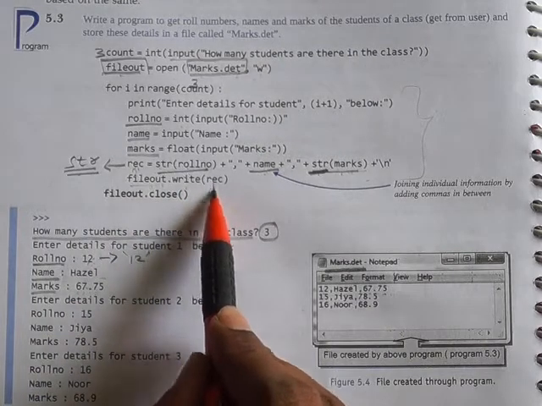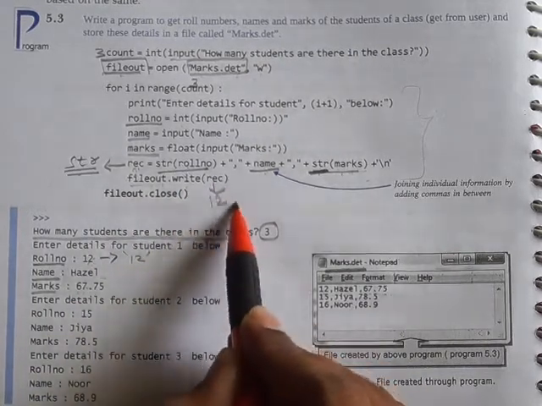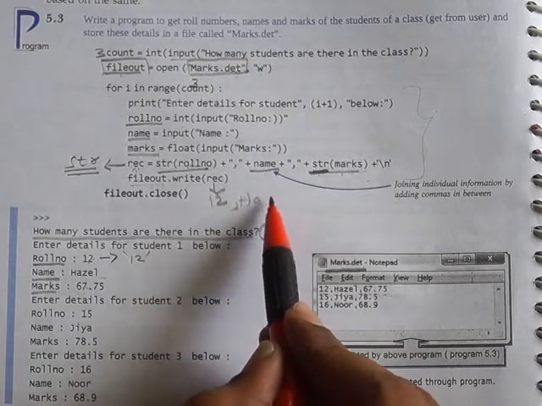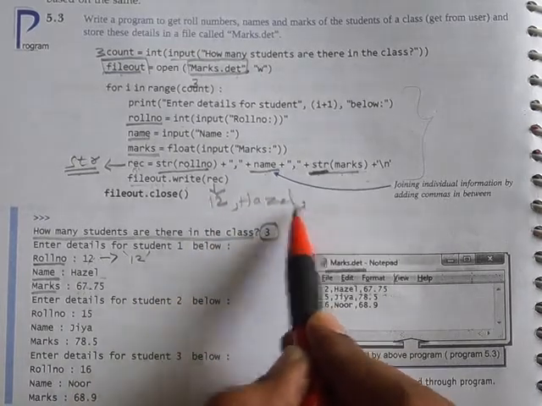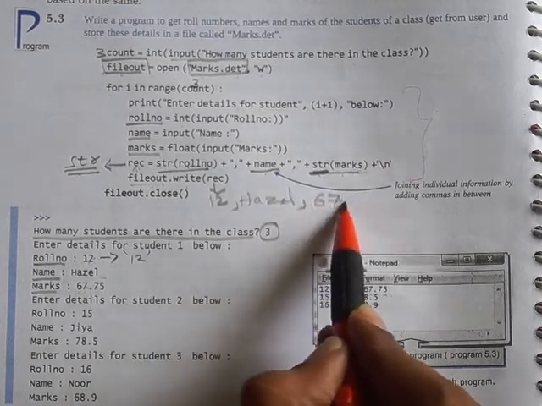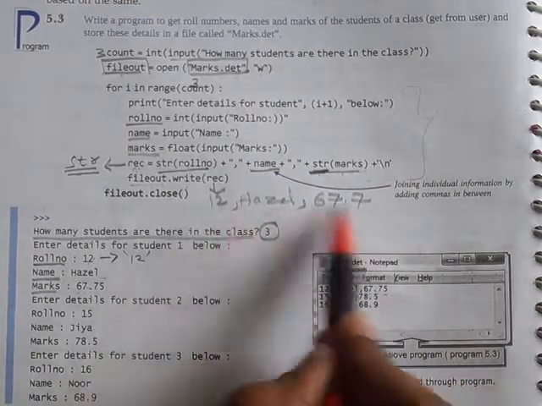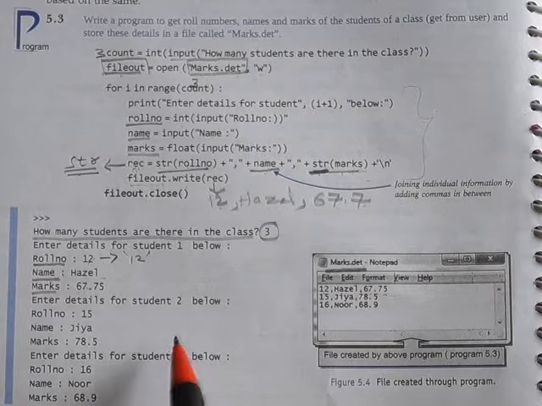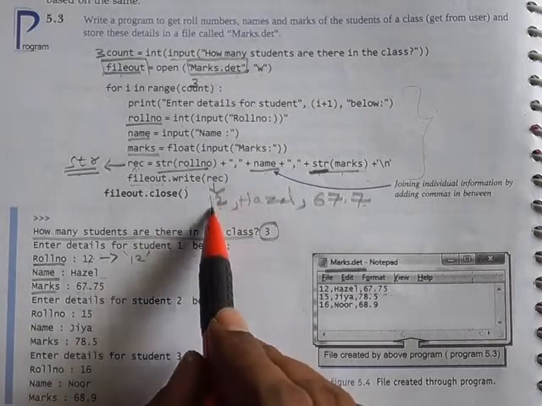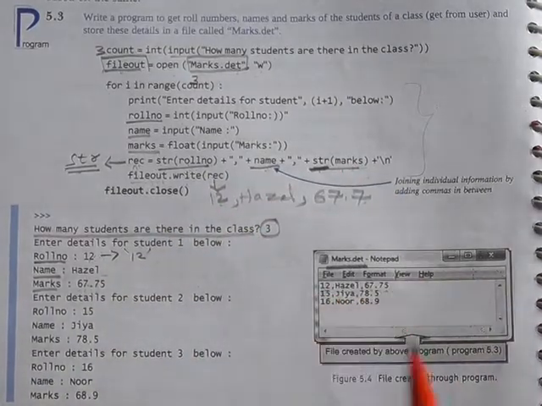What is there in rec? 12, Hazel, comma, 67.7. This is the data rec is having, okay, in single line. So that will be written in marks.det.